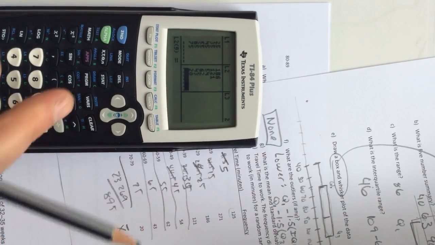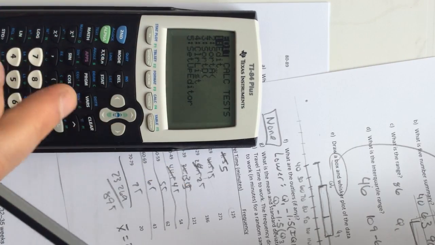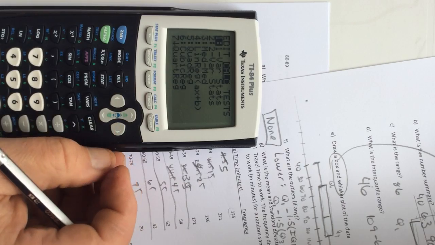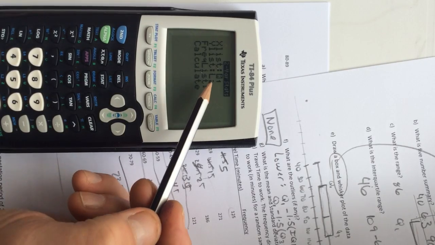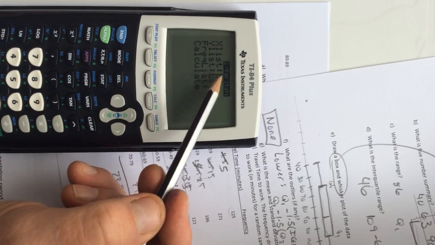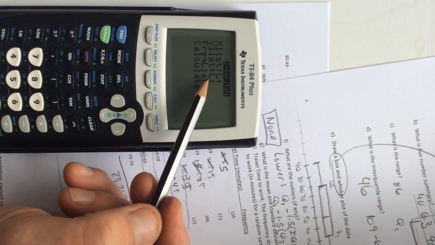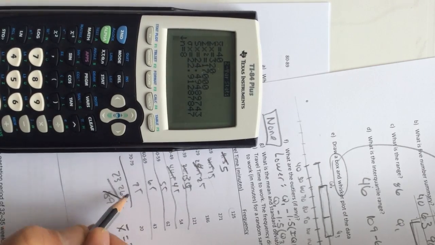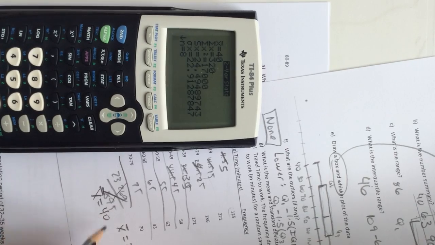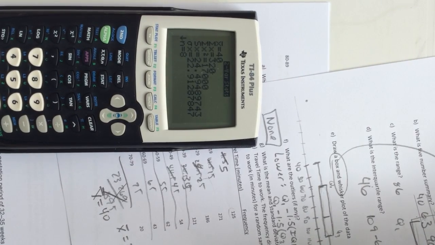Frequency means how many. Then just go to Stat, Calculate, 2 Variable Stats. And then you would put list 1 comma list 2. And so it looks like the average was really 40. I must have messed up that other one. So the average is 40. That's a lot faster, easier way to do it.